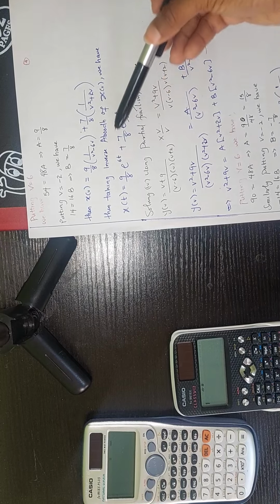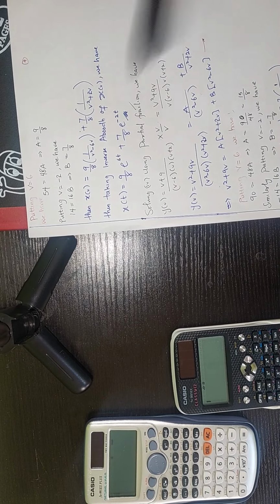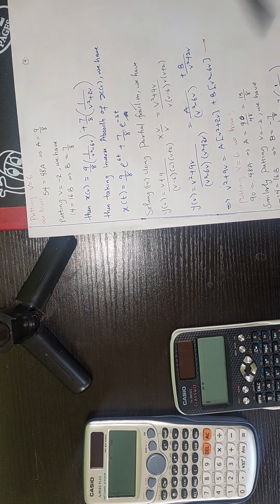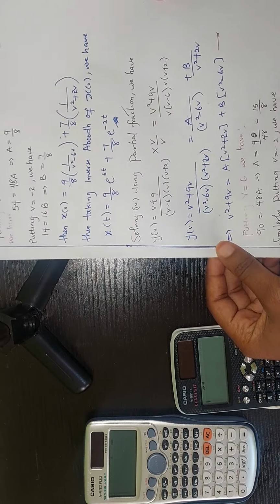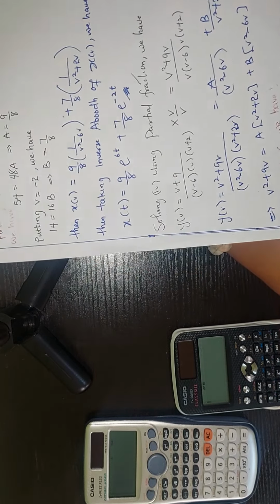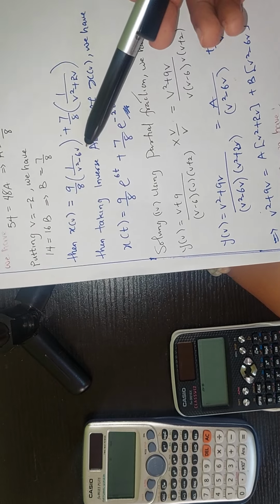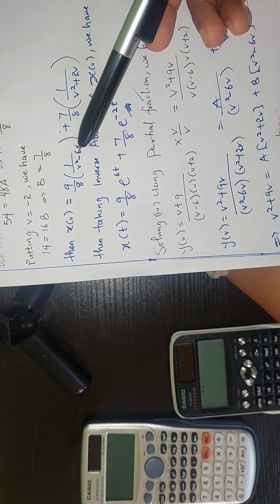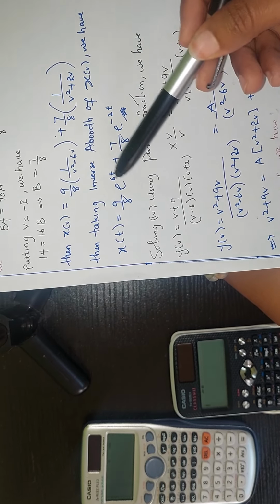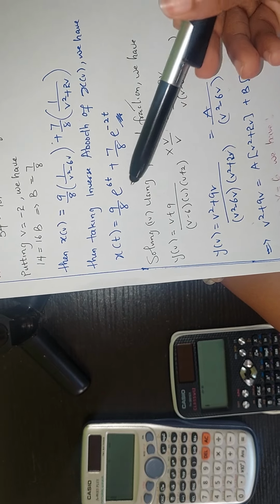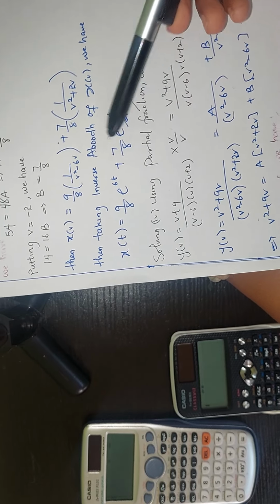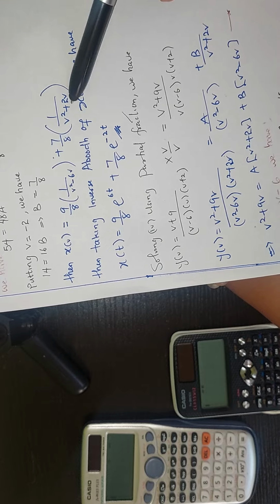So if I take the inverse Laplace, Aboodh of this, like I explained in my previous video. If you want to take the inverse Aboodh of this, what are you going to focus on? Focus on the coefficient of v. And my coefficient of v is what? Minus 6. So I have 9 over 8, this will be e raised to the power, it will be positive, so that's 6v, plus 7 over 8 e raised to the power minus 2v, because this is plus 2.